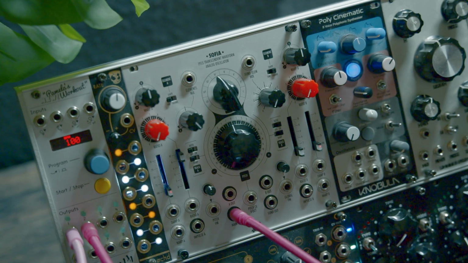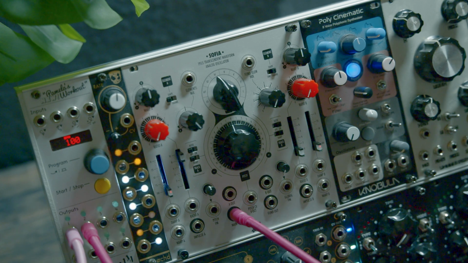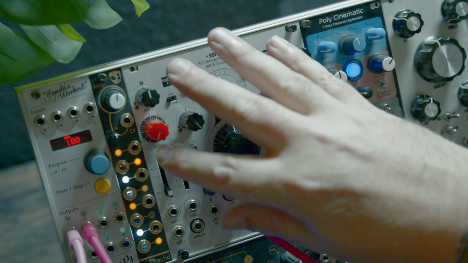Welcome to the first in a new series where we're going to look at the fundamentals of setting up a modular system. We're going to look at the core modules that you'll need and how they interplay with each other, as well as talking about what they are, rather than just saying, get yourself an oscillator, which is where we're going to start. So this is an oscillator.